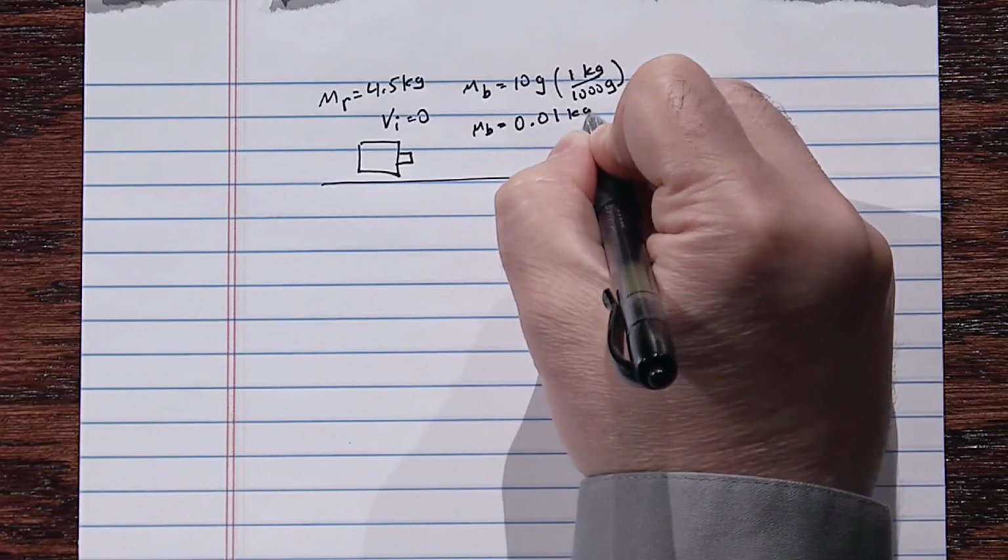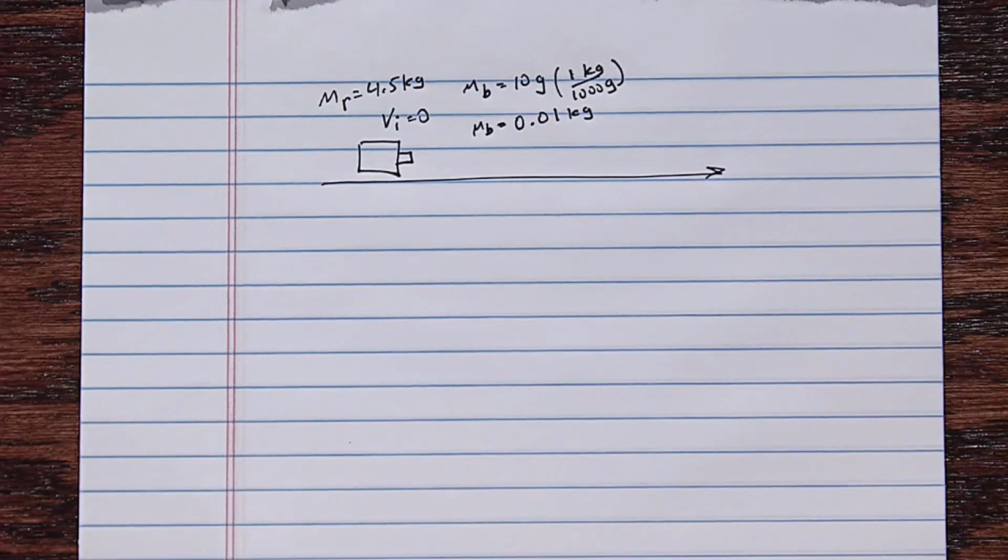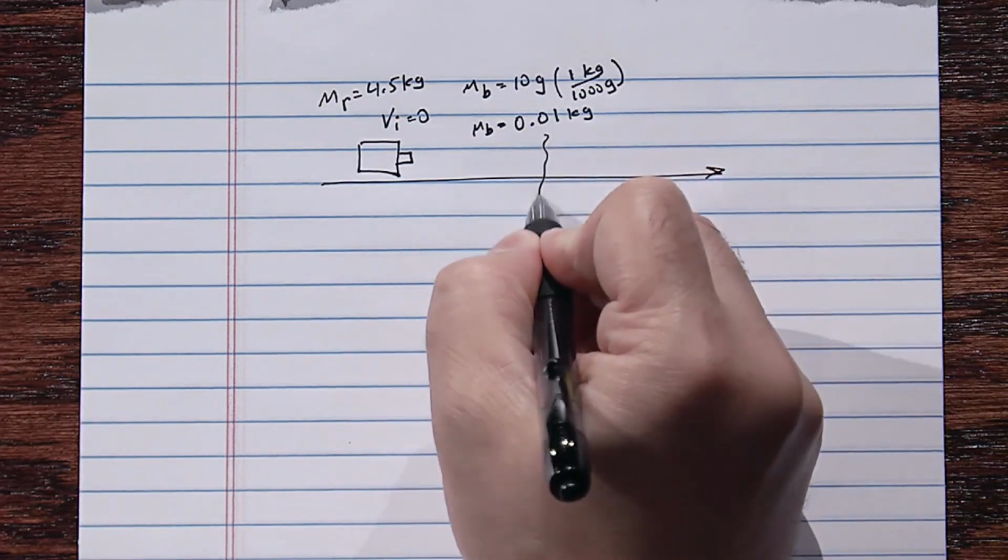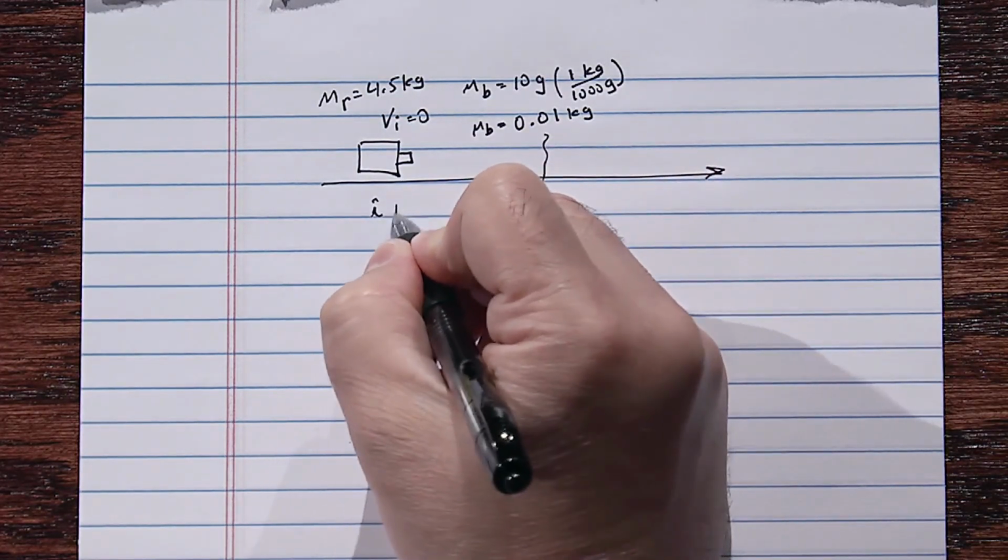0.01 kilograms. And I did that conversion that way because you do have to be careful. If you're off by even 1 decimal place to the left or right, your answer won't be right. So you have to be very careful about those conversions. That's our initial situation.